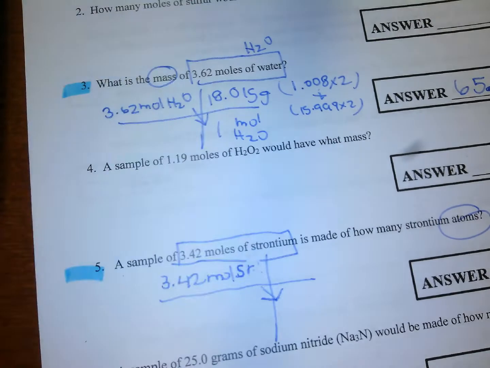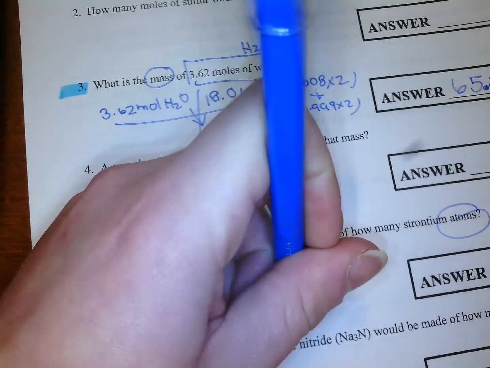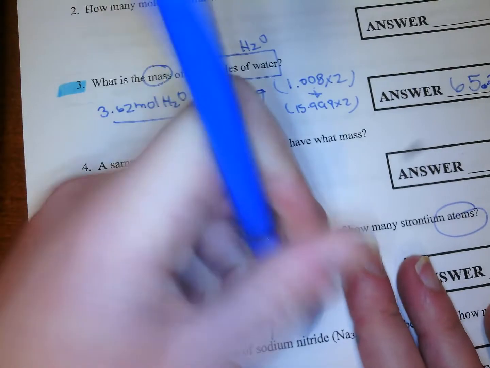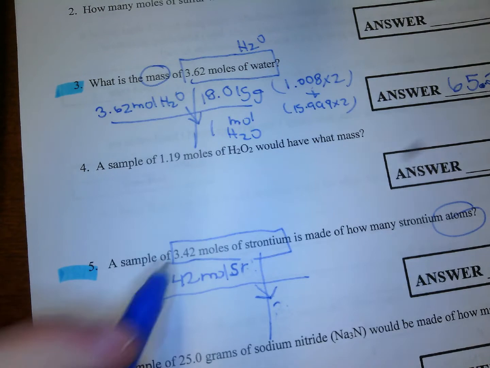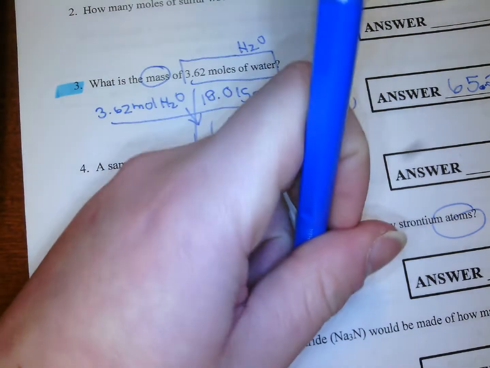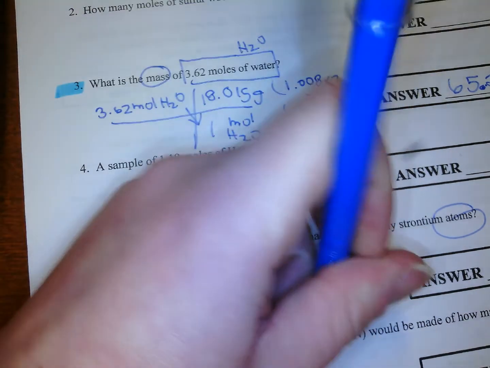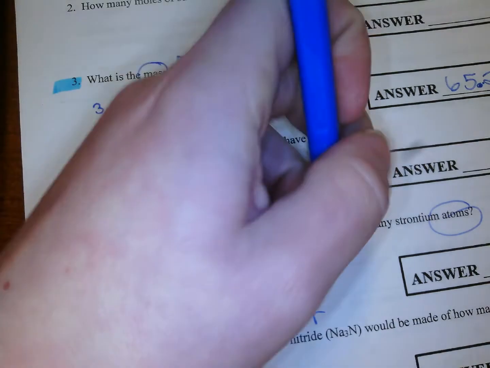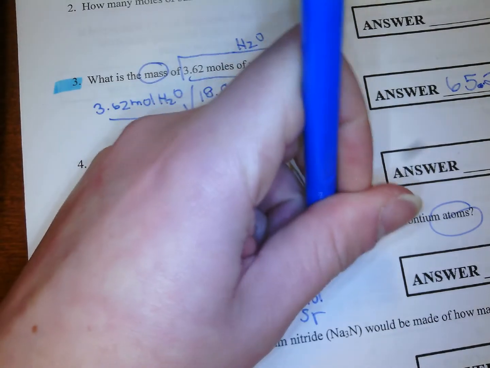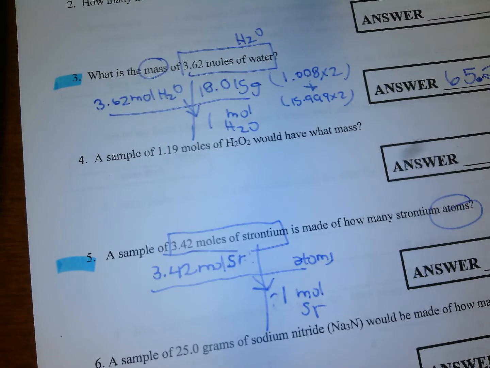Okay, disco down. I'm going to disco down my unit only. Don't disco down 3.42. Disco down mole Sr. We know that 1 mole is equal to how many particles every single time, no matter what? Because that's what we're solving for. Remember, we're solving for atoms. So if you write out your units, that's going to help you figure out what to put next.